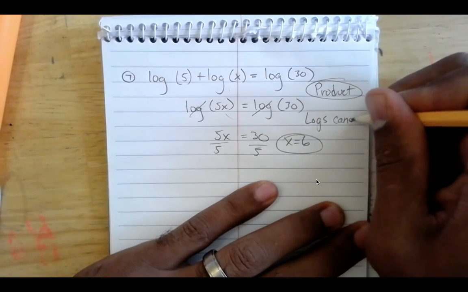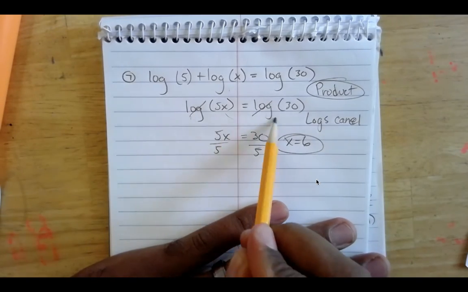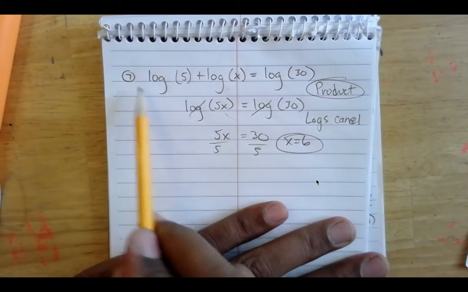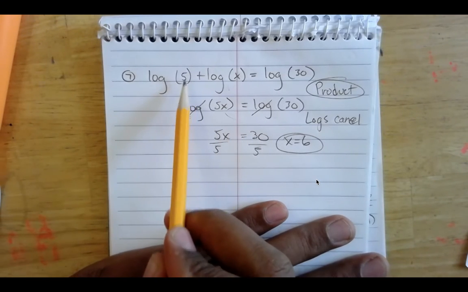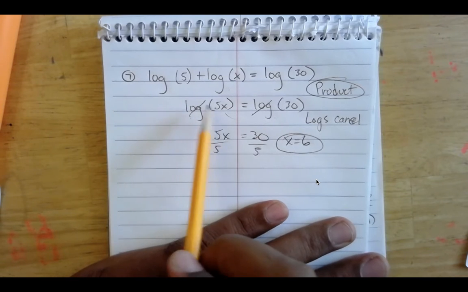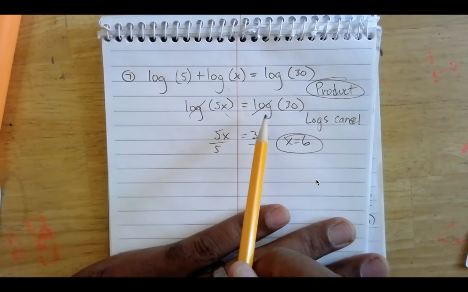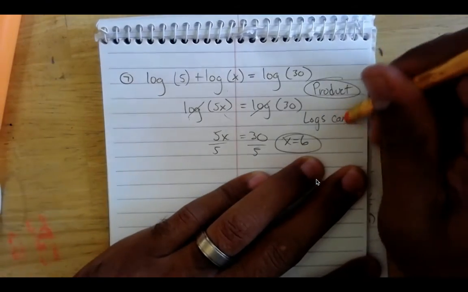Now the thing is, the logs, guys, will only cancel if you have 1 log on each side. So if you've got 2 logs over here, you can't just cancel them all because it's not equal to 5 plus x equals 30. You have to combine all the logs on one side and the other side, so you have to have 1 log on each side. Sorry.